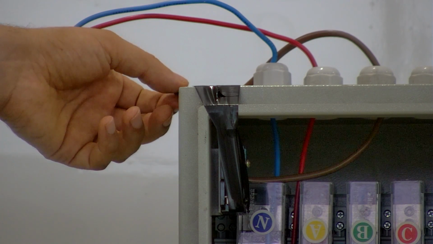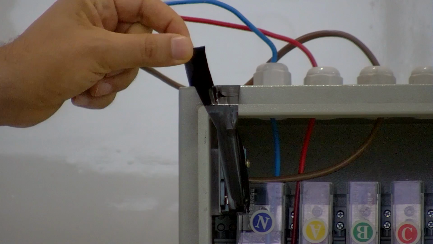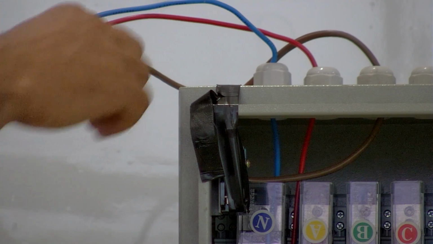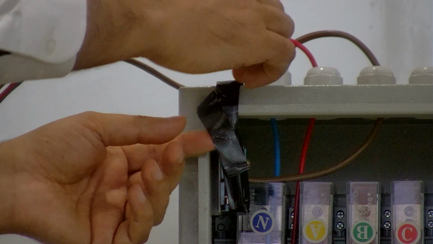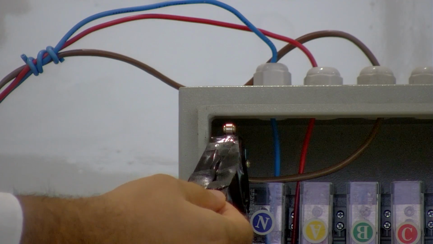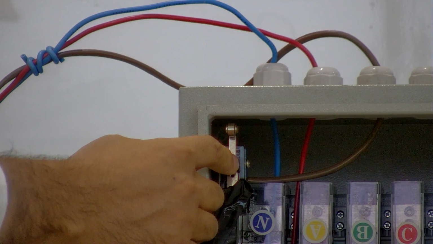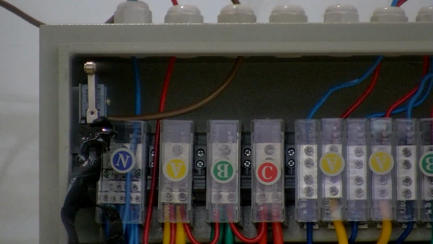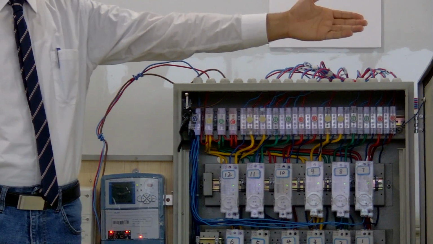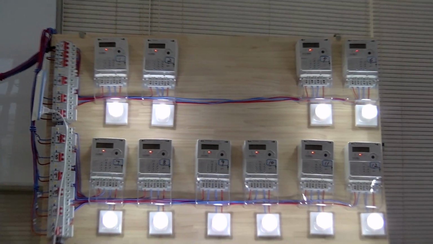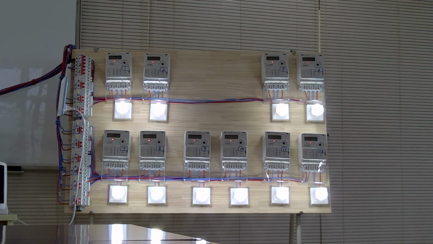So now I open these tapes and the micro switch will react, and this way I simulate the door open, because it is supposed nobody is allowed to open the door of the meter cabinet. Okay, now the micro switch changed position and it shows that the door is open. What will happen if we move to the main panel? Shortly you will see that all of the meters are going to be disconnected one by one.